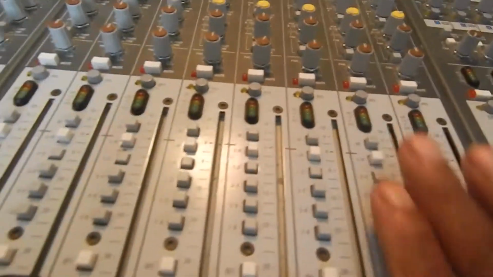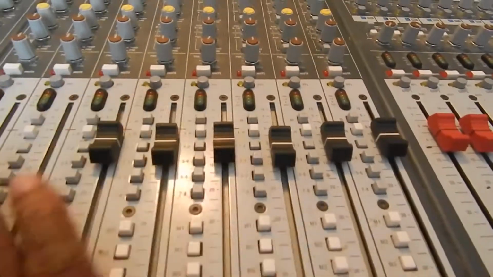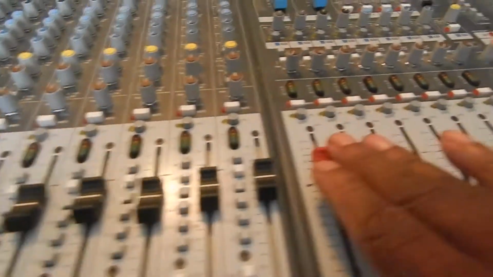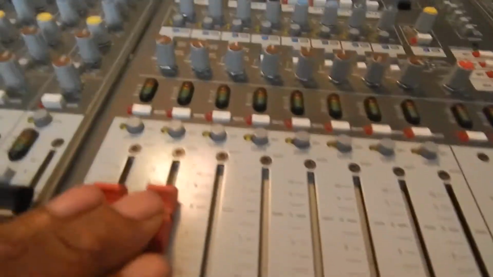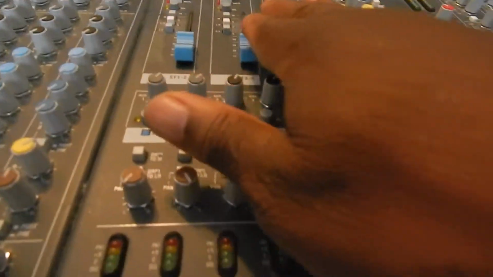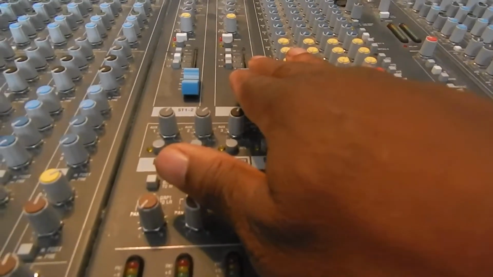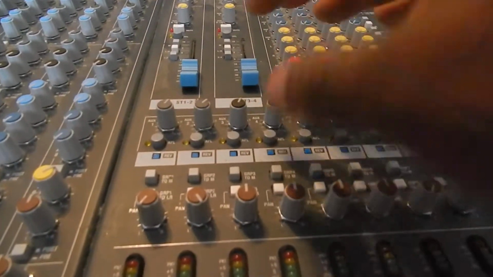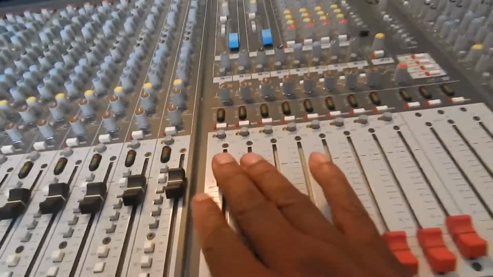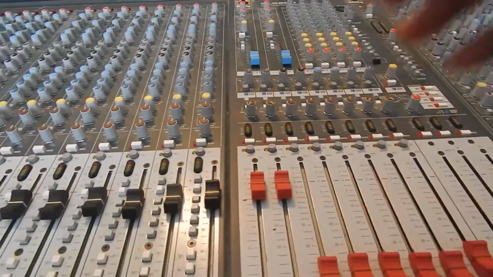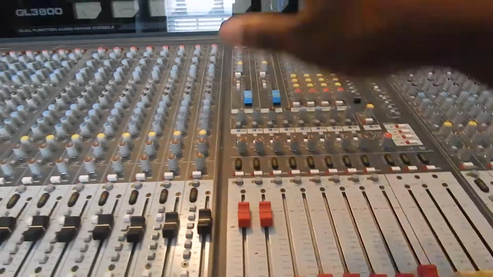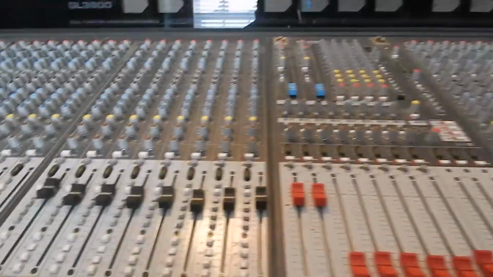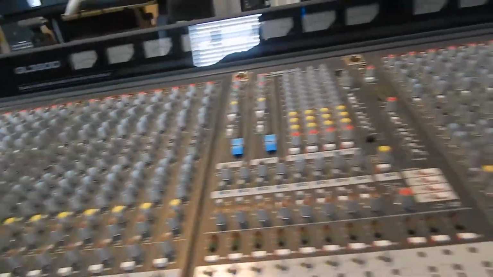Now all these channels here are going to route into the bus. And then I can insert or even stack or chain a bunch of compressors and EQs or whatever on the bus. Now on this particular console, of course, all the inserts are on the back of the console, but most of the time, to do it right, you would have all your inserts coming out of the console into the patch bay.